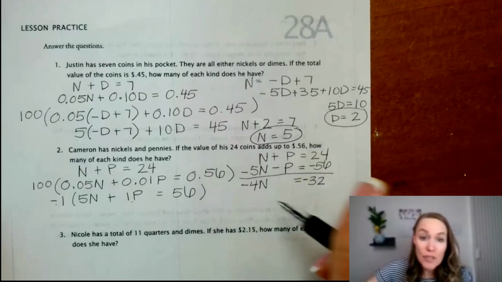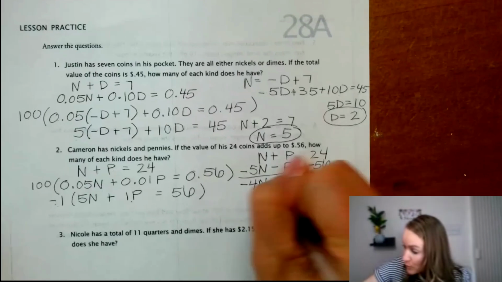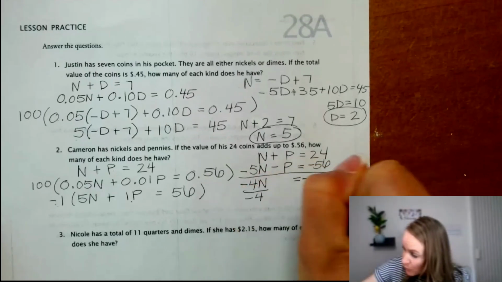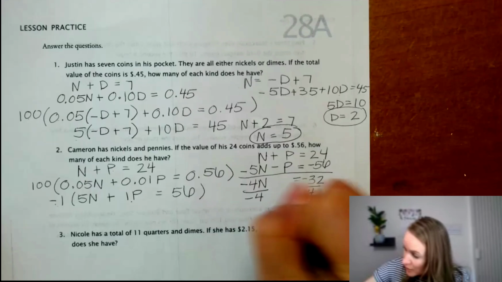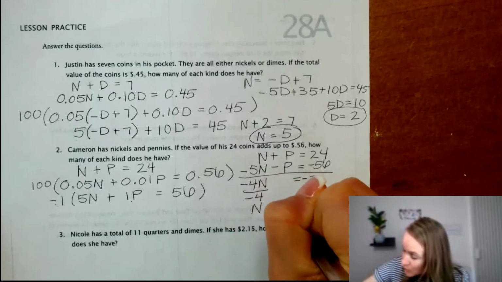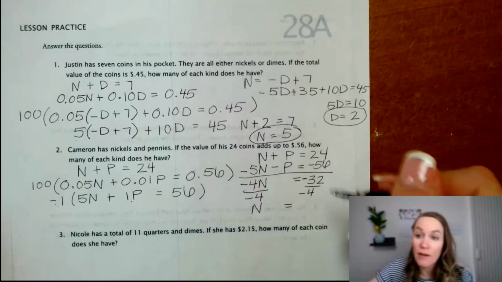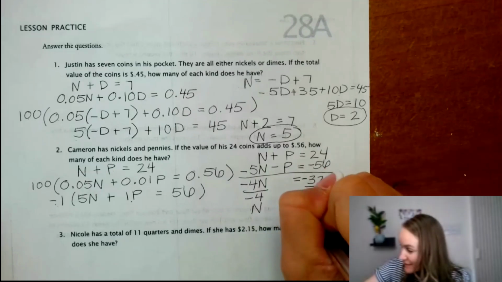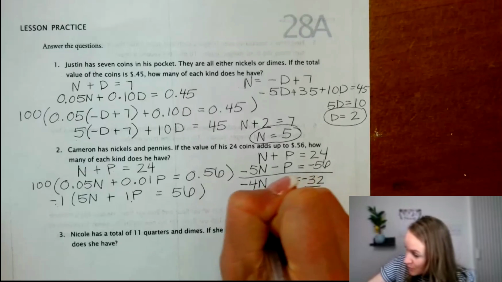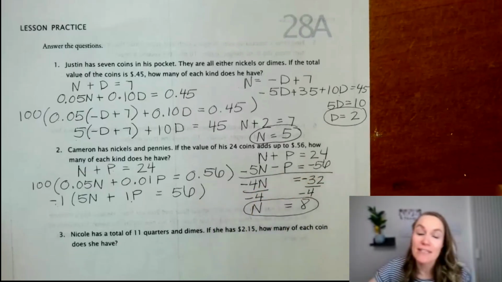Okay, great. So now we're going to divide by negative 4 on both sides. Divide by negative 4, divide by negative 4. I get n equals negative divided by negative is a positive. 32 divided by 4 is 8. So that's my first unknown. So I know I have 8 nickels.